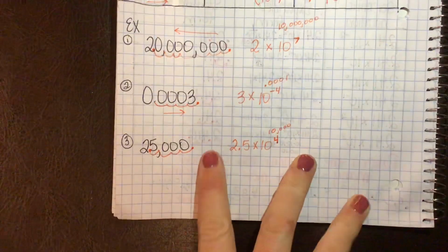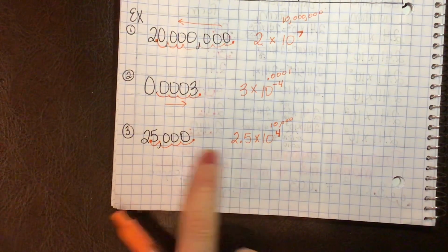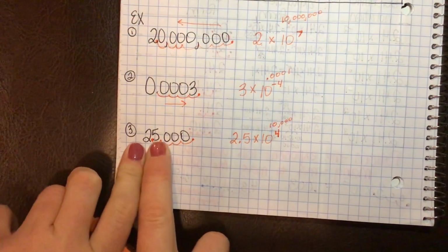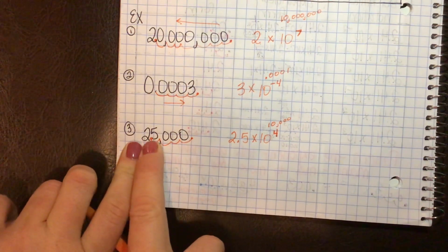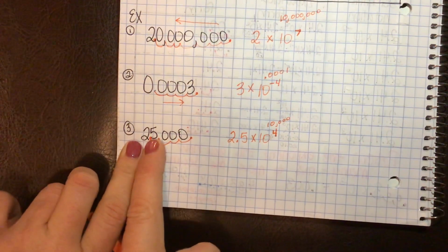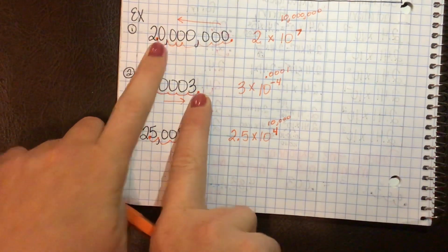So that's how you convert from a large number to scientific notation. Even if this was 2, 5, 3, 4, 2, or whatever those numbers might be, it would still have to be to the right of the first number.